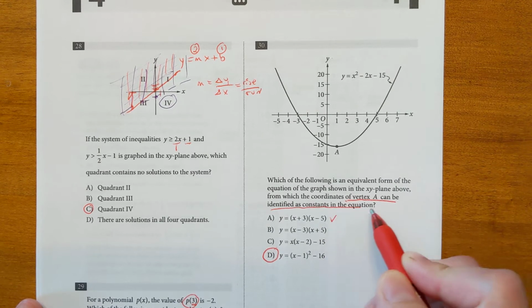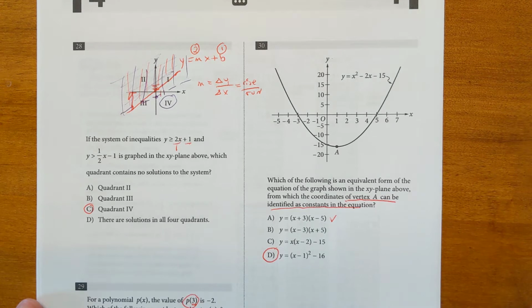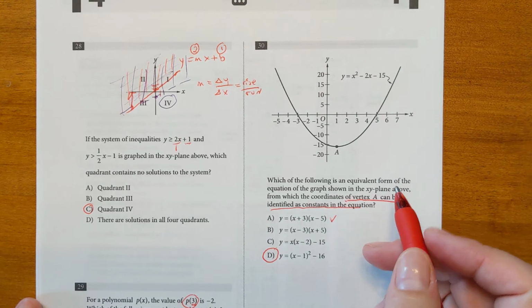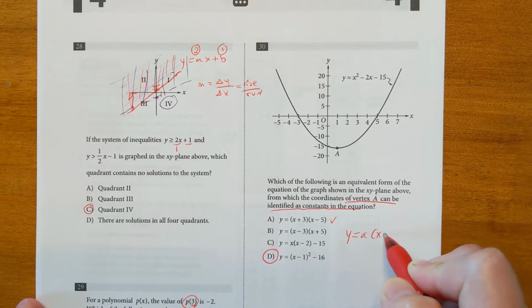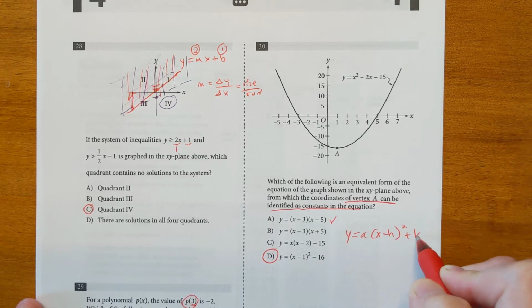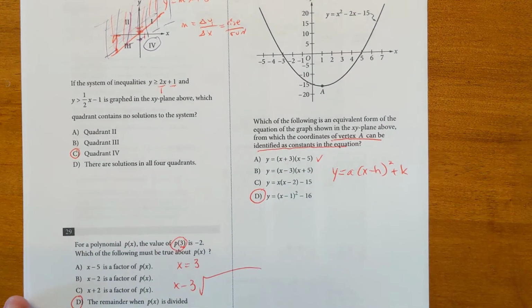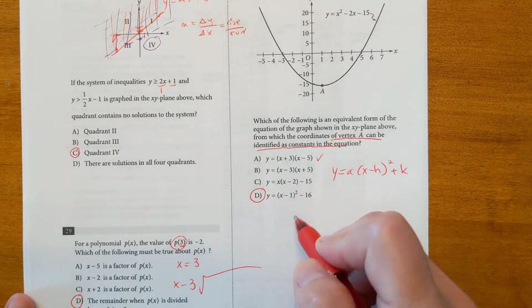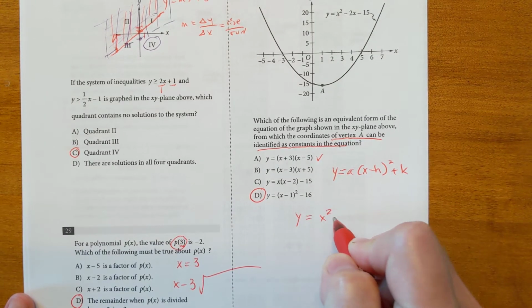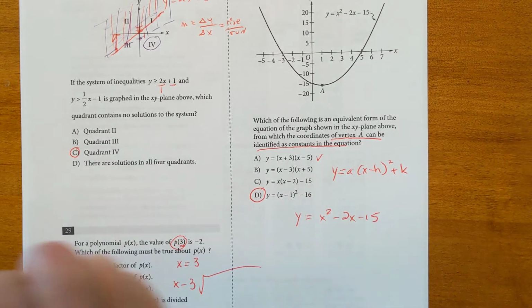They wanted it in this form, the vertex form, which technically is, if you wanted to know it and make a flashcard, y equals a times x minus h squared plus k. The quickest way to get to it is your favorite. I'm being sarcastic there. Your favorite. We're going to do completing the square on it. y is equal to x squared minus 2x minus 15.